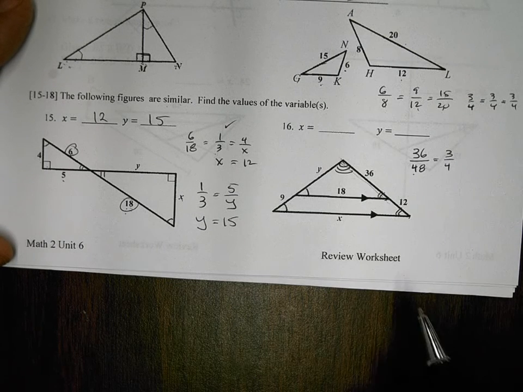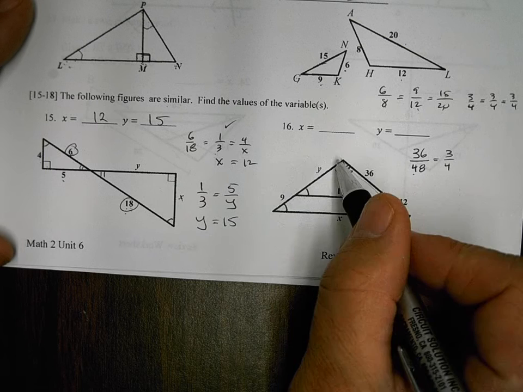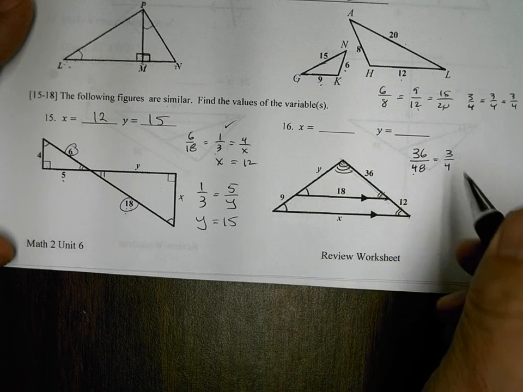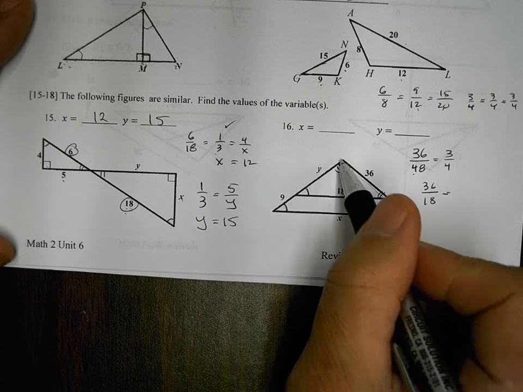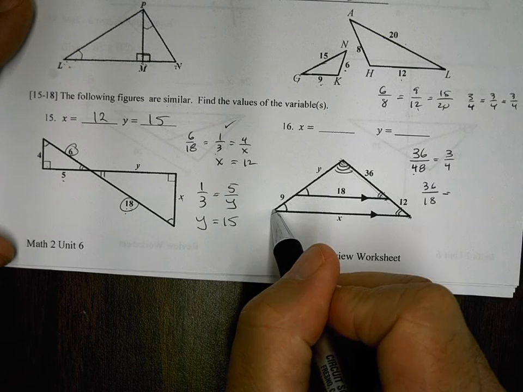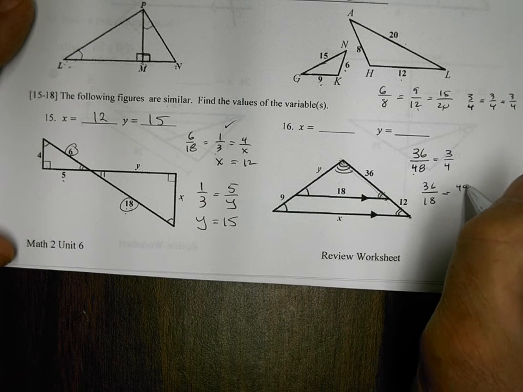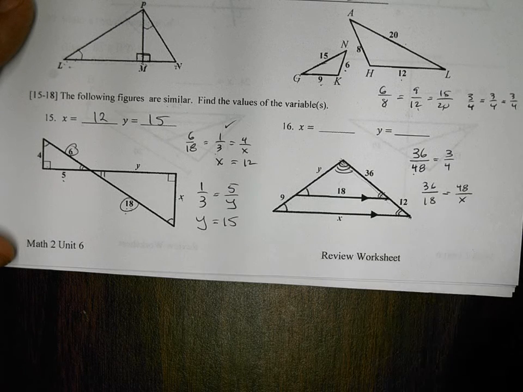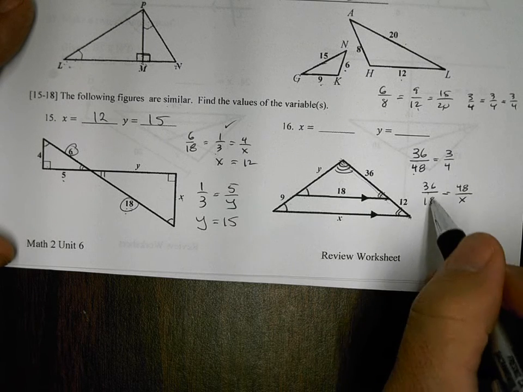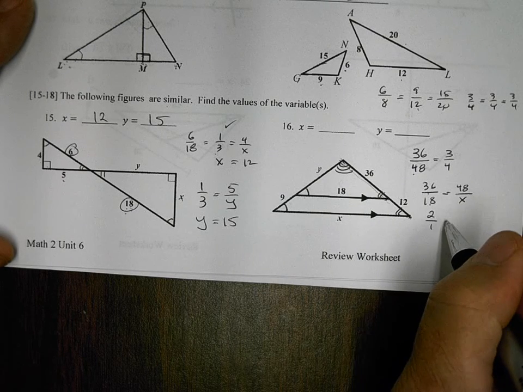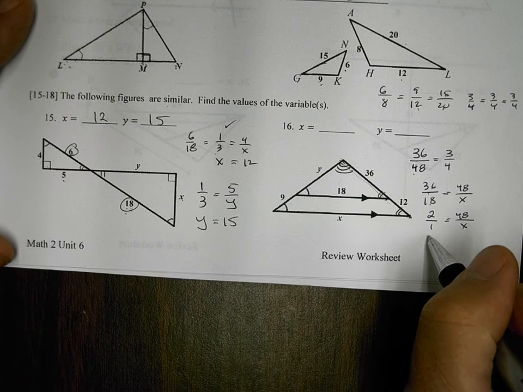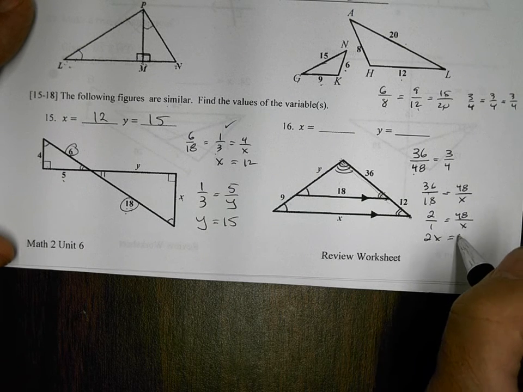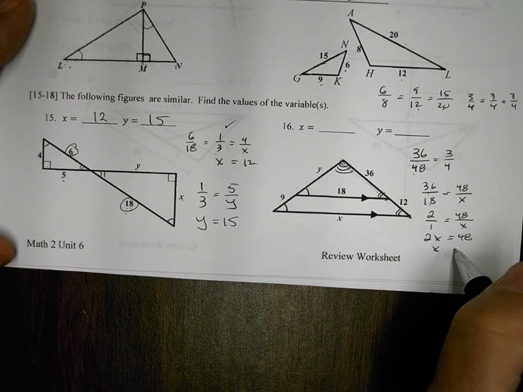So to find x, we'll say that 36 over 18 equals 48 over x. Now this again can reduce, so it reduces down to 2 over 1 equals 48 over x, which when we cross multiply we get 2x equals 48, which means x equals 24.